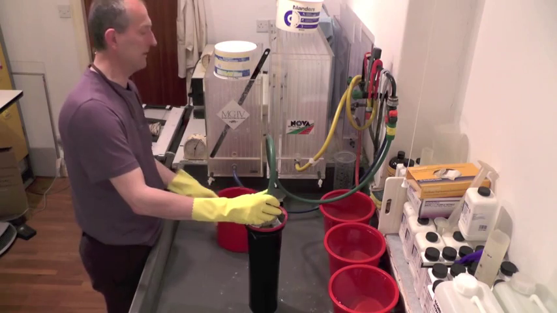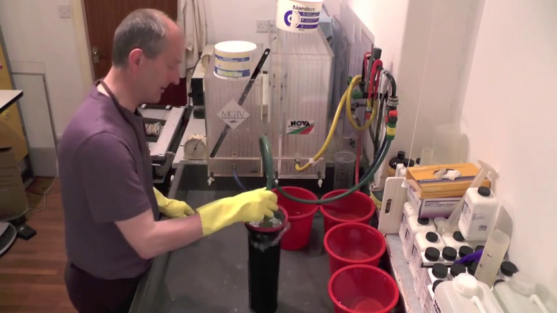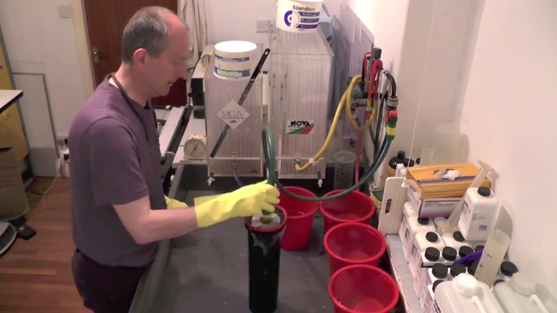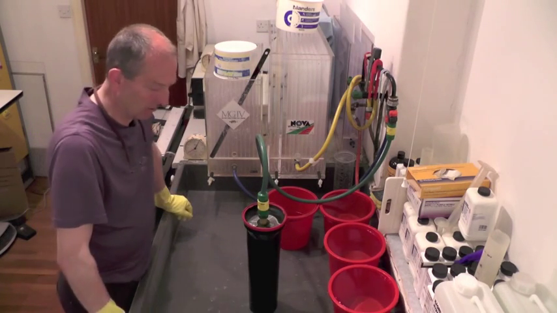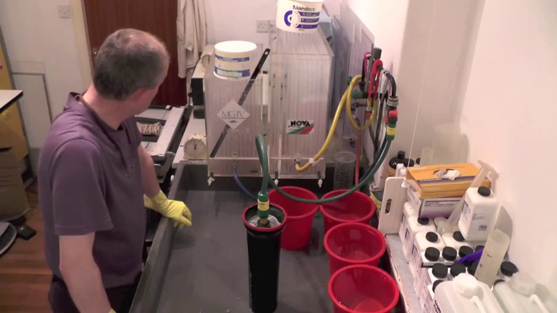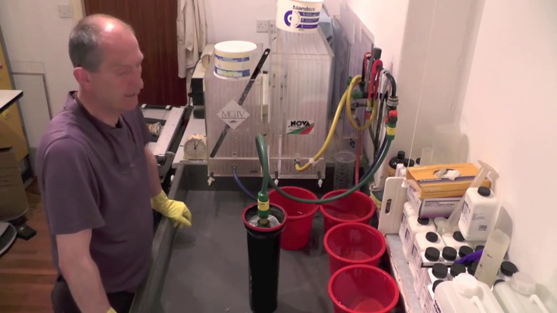So these buckets have water tempered to 20 degrees centigrade, roughly. And then obviously tap water is a lot colder than that. So we're going to change the water every minute.